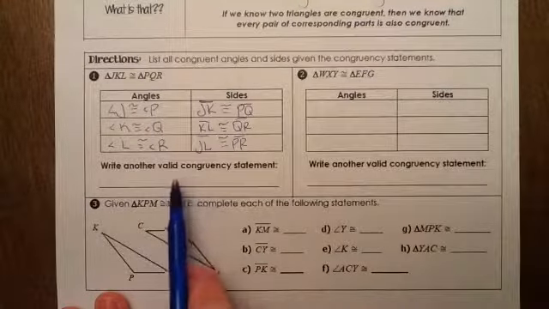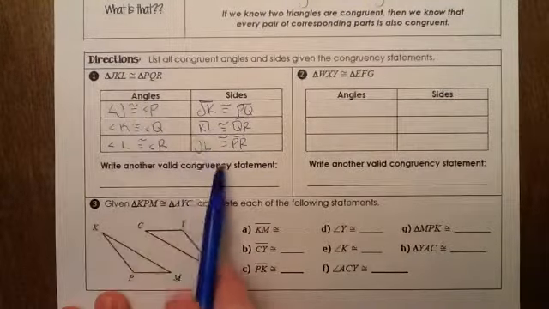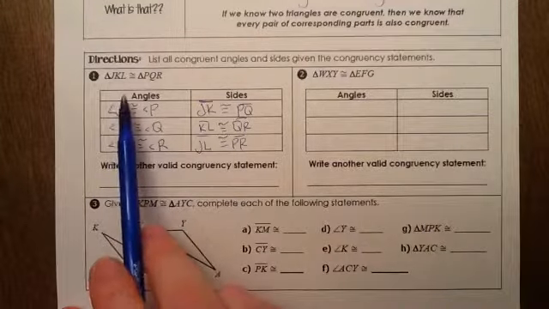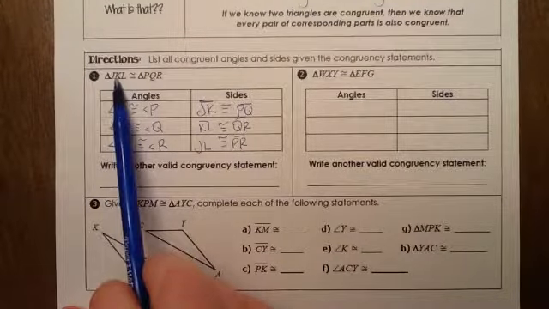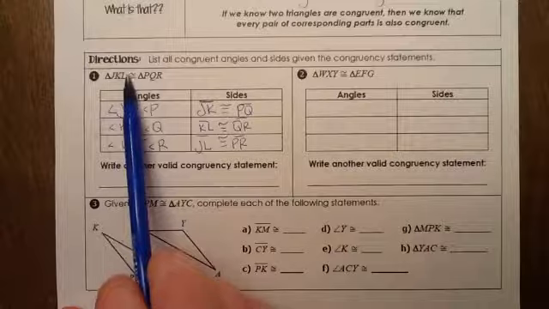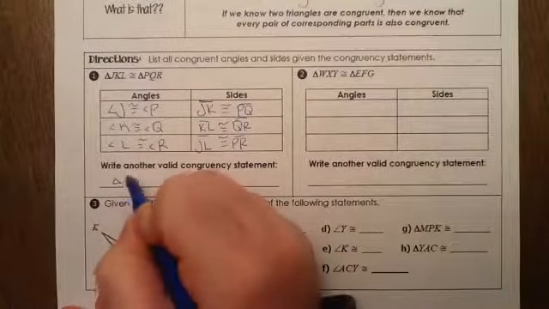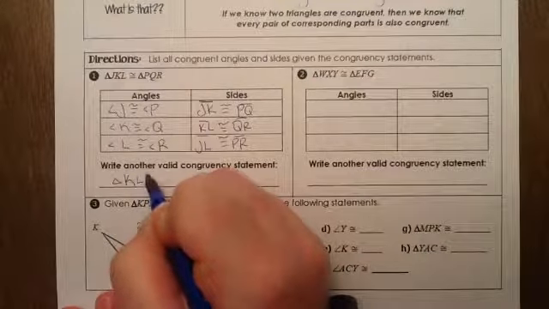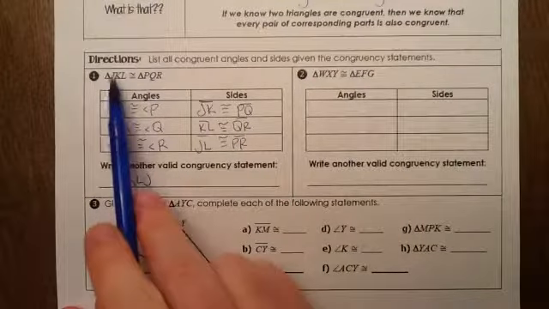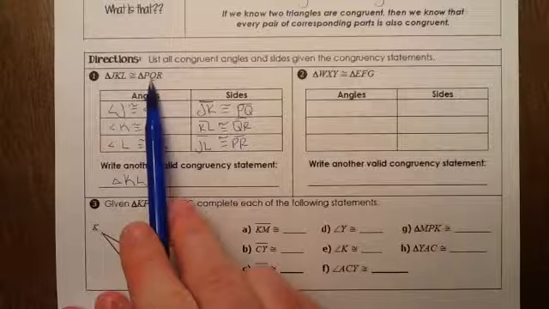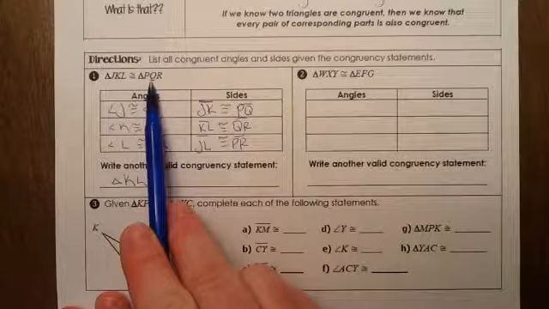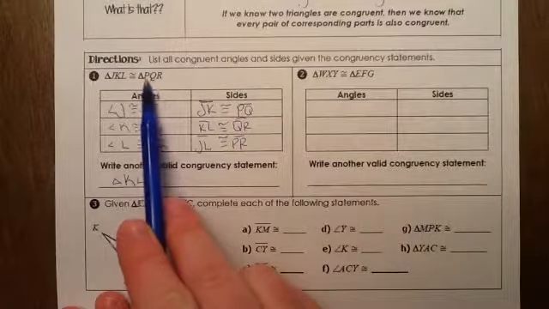Now, there's a lot of different ways we could say the same triangles are congruent. And basically, again, it's all on the order. So I could move J to the end here, and I could have triangle KLJ. So I move J to the end. What must I do on this side? The exact same thing.